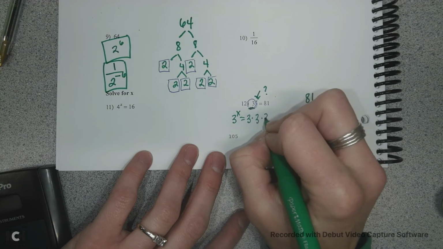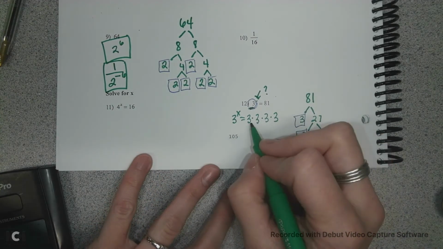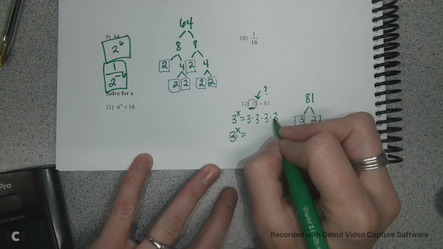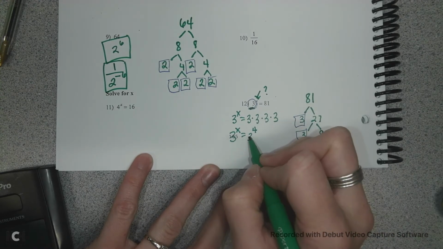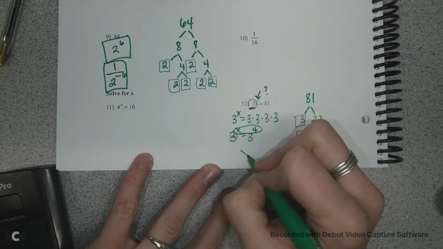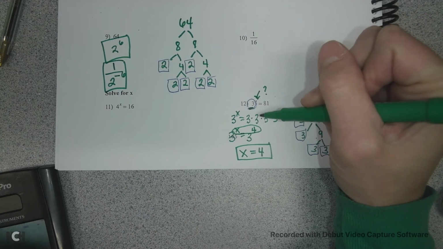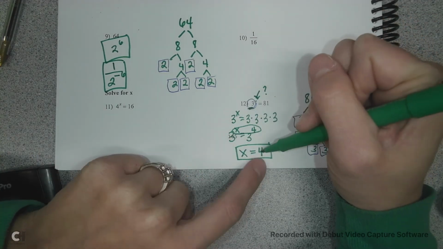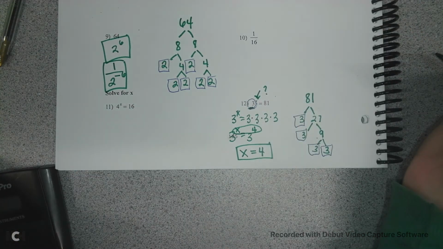1, 2, 3, 4. Now my bases match, which is fantastic, but I need to change this side into an exponent. So I still have my 3 to the x. I have 4 3s, so it's going to be to the 4th power. Since my bases match, you ignore your bases and you look at the top. So x is 4. You can also think about it like if I know that there are 4 3's that make up 81, well then 3 to the 4th power will give me 81.